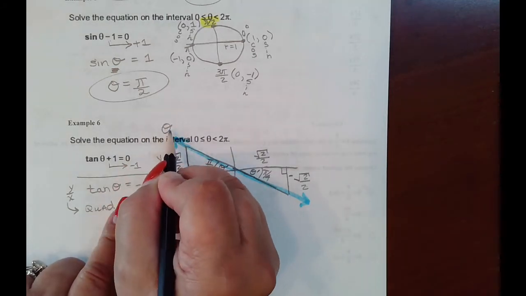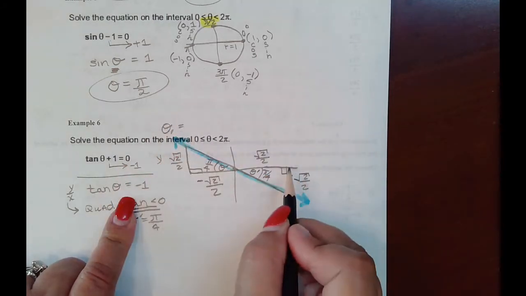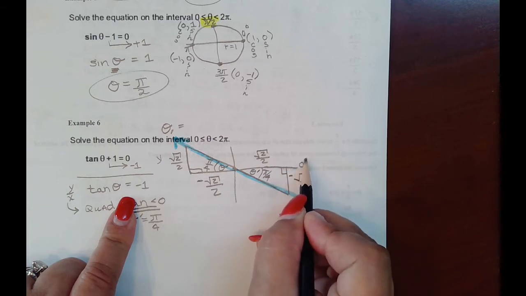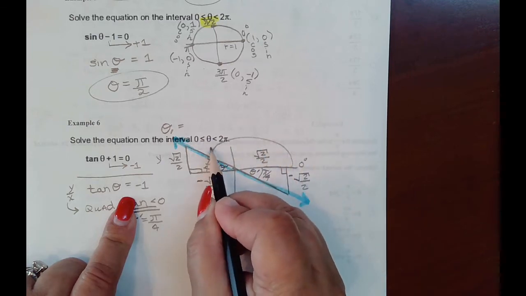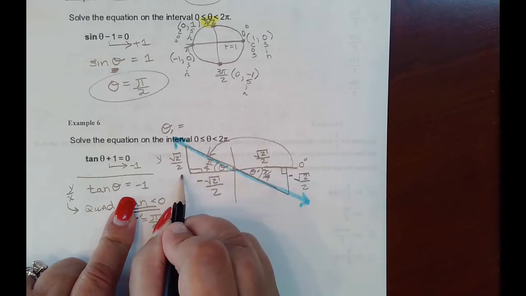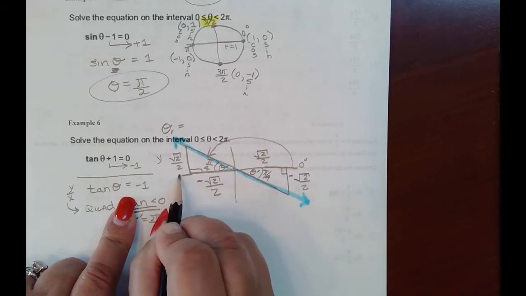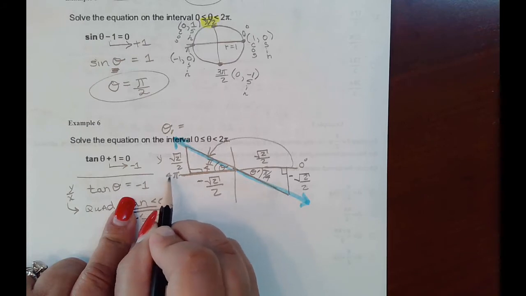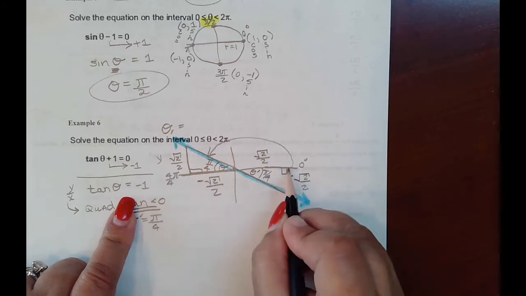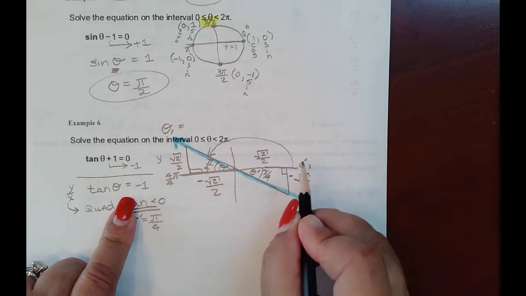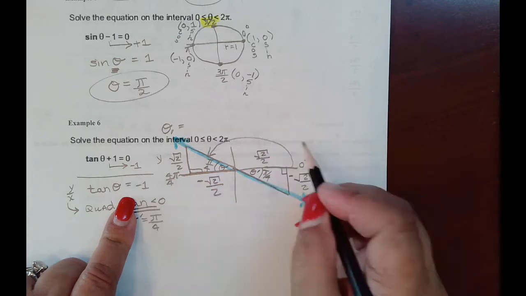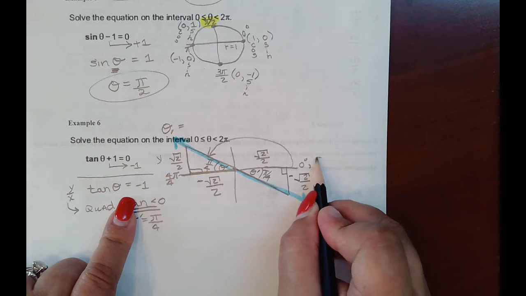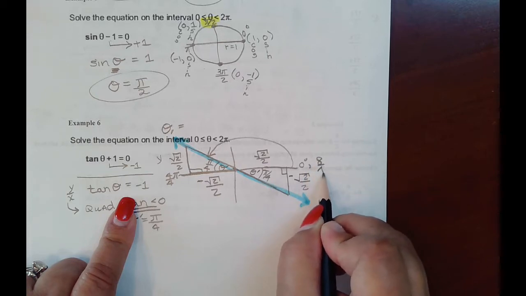Okay, so we'll call this our first solution. How much would you have to rotate from 0 to get to here? Well, let's think in fourths because the reference angle's in fourths. So this is the 1 pi location, also known as 4 fourths. Over here where 0 is, when you're first on it, it's 0, but if you go all the way around, it's 2 pi, which is the same thing as 8 fourths.